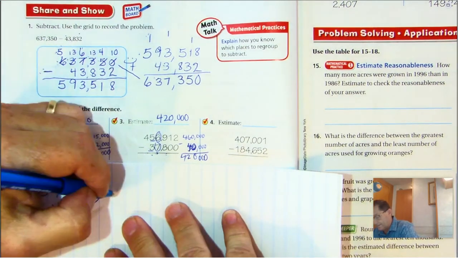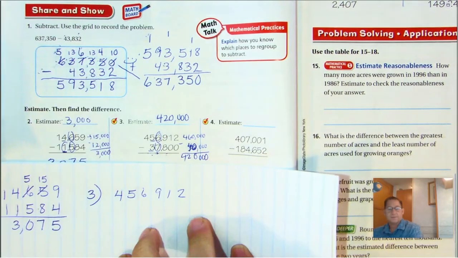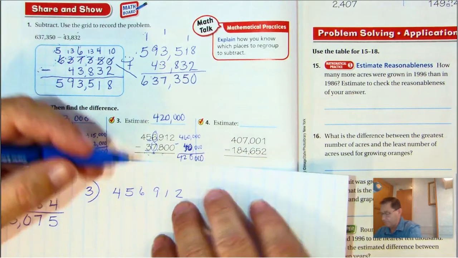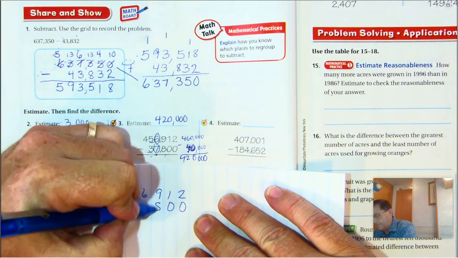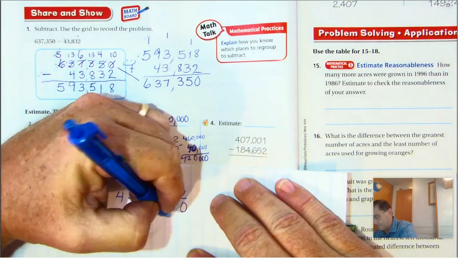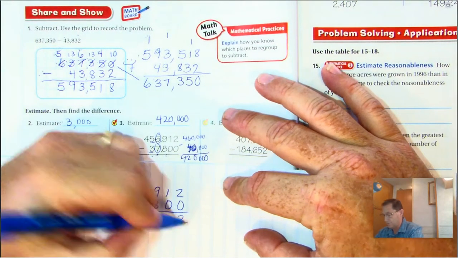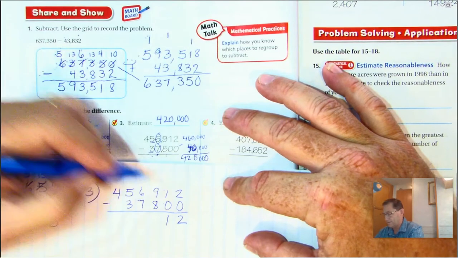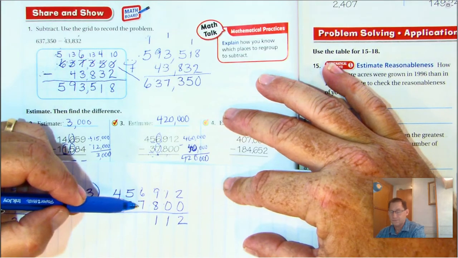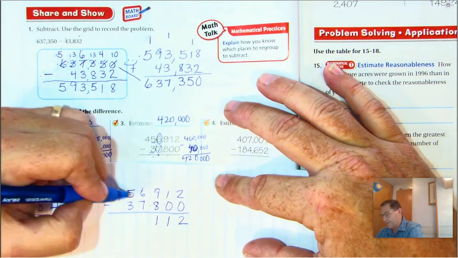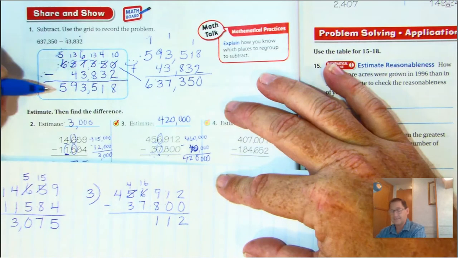Now I'm going to rewrite the number so that I have the place values lined up and I have plenty of room to do my arithmetic. Okay, so now 2 ones take away none is 2. 1 ten take away no tens is 1. 900 take away 800 is 1. 6,000 take away 7,000. I can't do that. So I'm going to rename the 5 10,000s as 4 10,000s and 16 thousands.